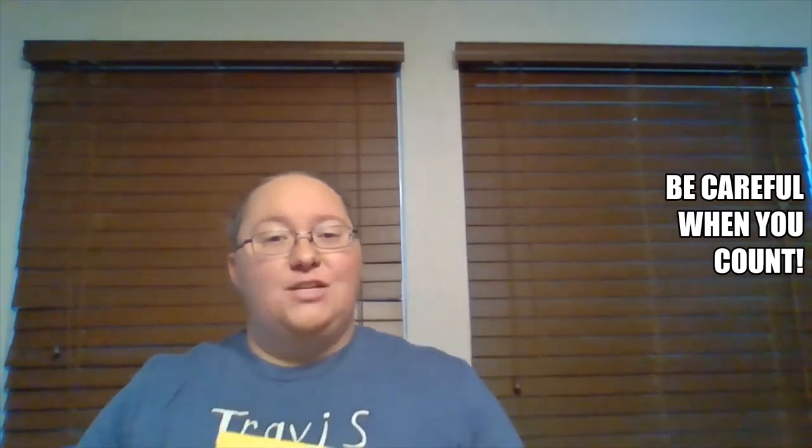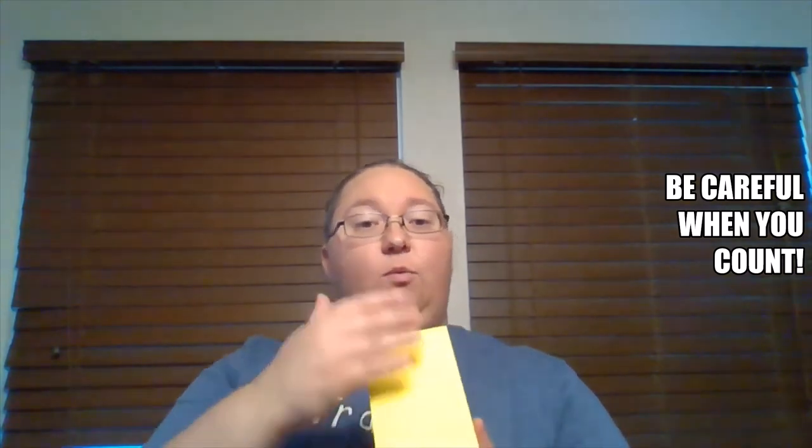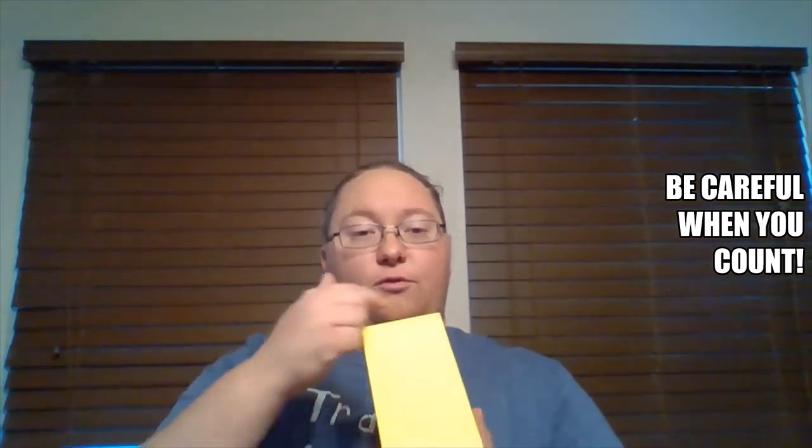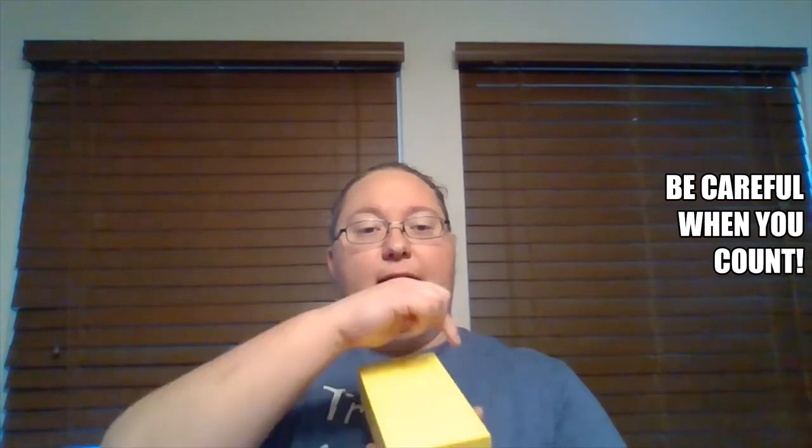To count the edges, we're going to very carefully go around and count all of the edges where 2 faces meet. It's easiest to start with 1 face, move around it, and then move to the other side, then look at any that connect those 2 faces. Okay.